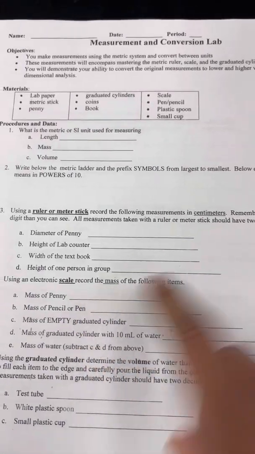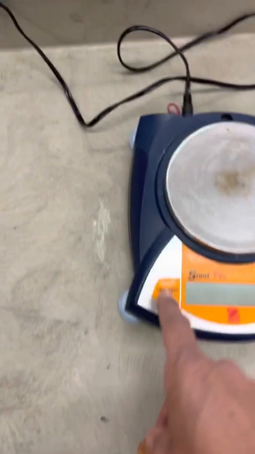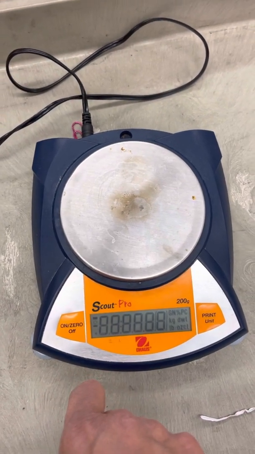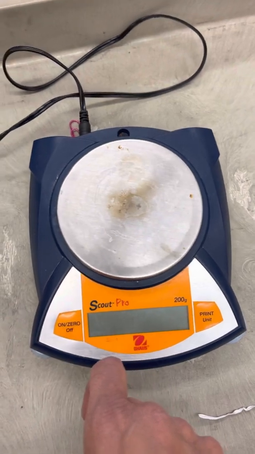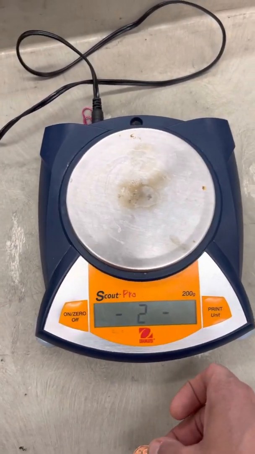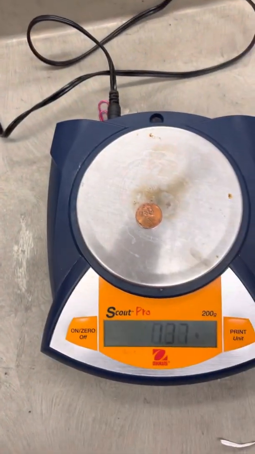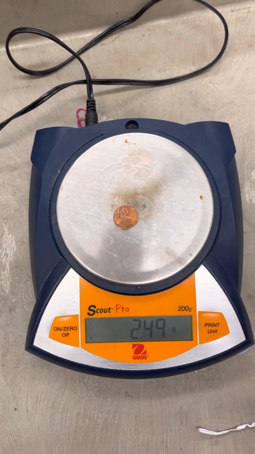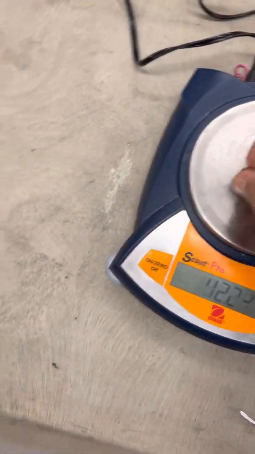So, mass of a penny. Here we have our penny. We're going to bring it over to the scale, turn it on, and wait for a second. Okay, there's the mass of a penny, 2.419 grams. It's all in grams. Okay, the next one.